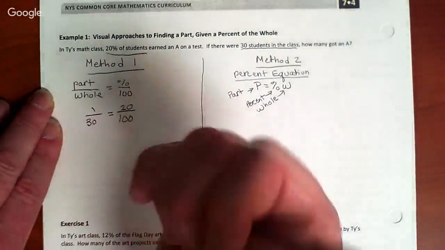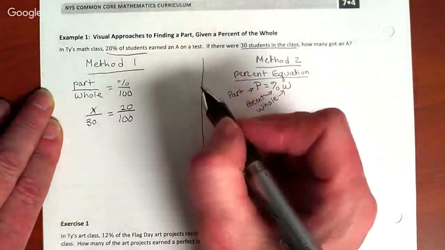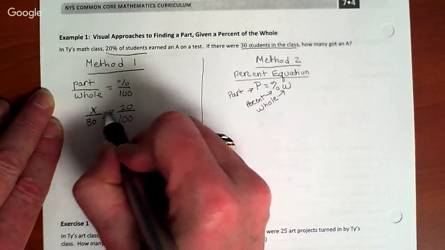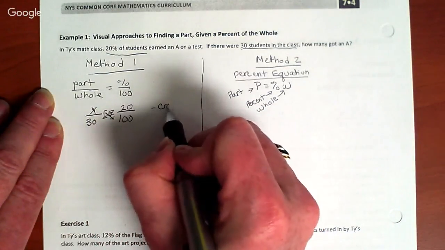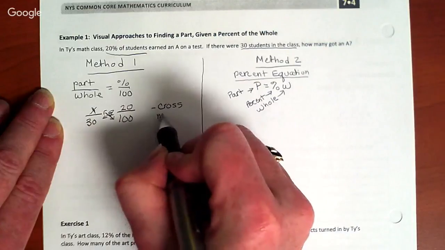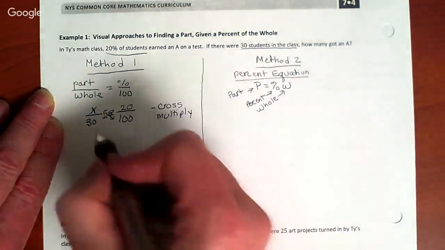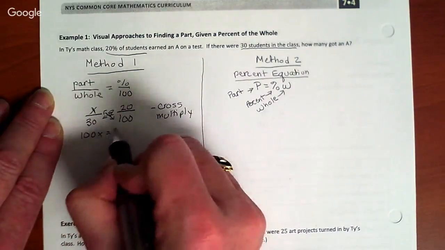And we are looking for the part. So here we would cross multiply. So we would have 100x equals 600.